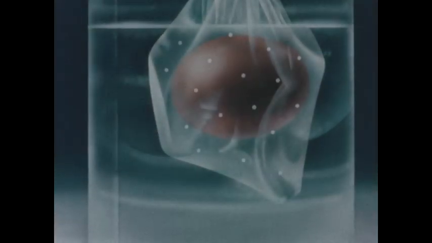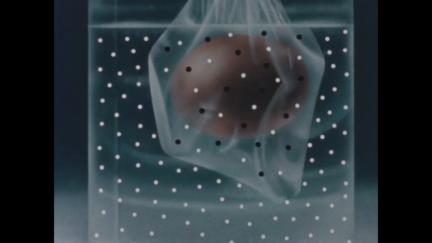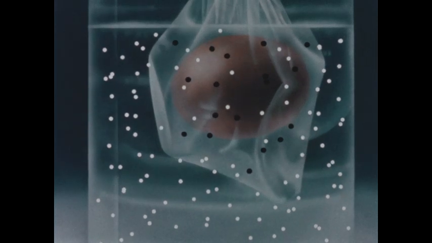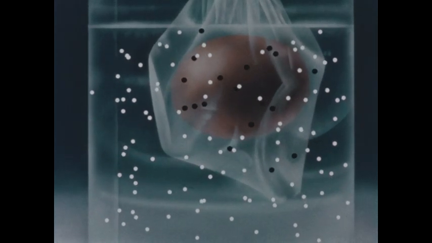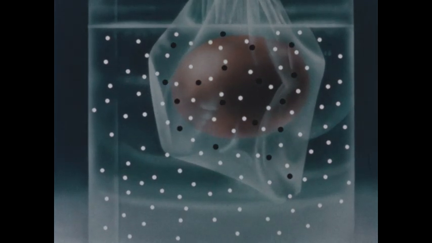Inside the sac are water molecules and molecules of protein. Outside the sac are only molecules of water. Water, then, is more concentrated outside than inside, so water diffuses into the sac. The diffusion of water through a semi-permeable membrane is called osmosis.